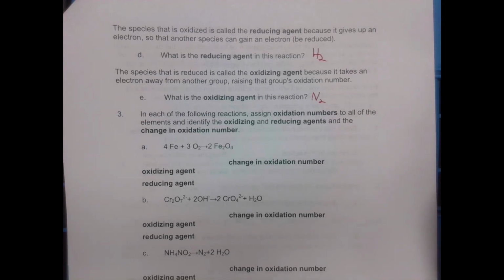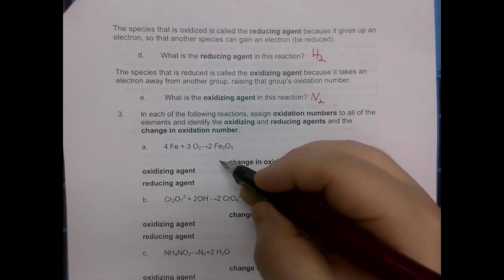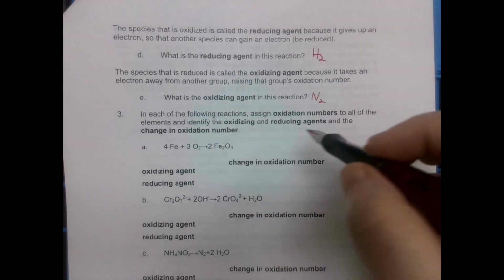In each of the following reactions, assign oxidation numbers to all the elements and identify the oxidizing and reducing agents and the change in oxidation number. So let's go through and do the numbers.